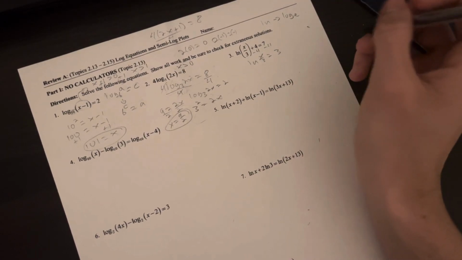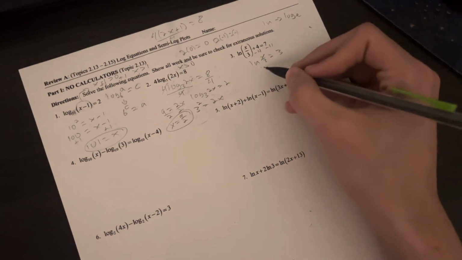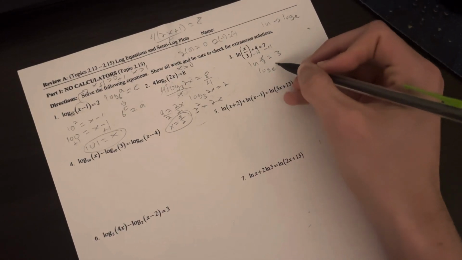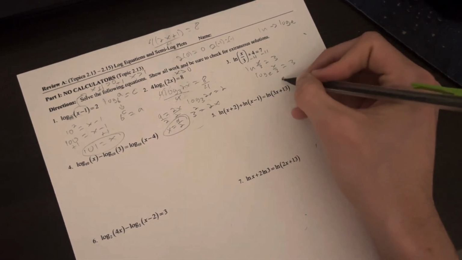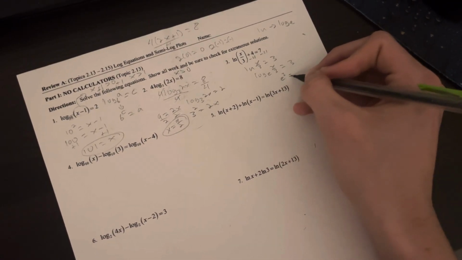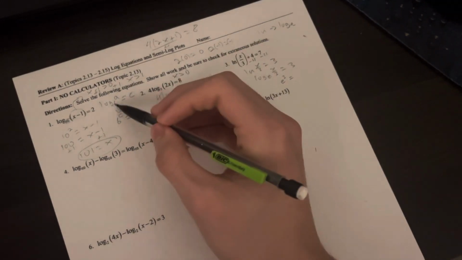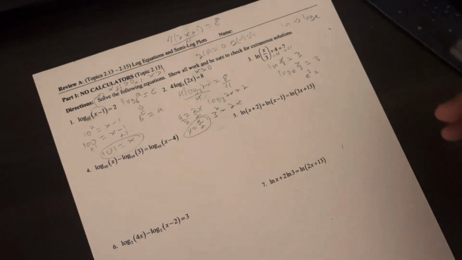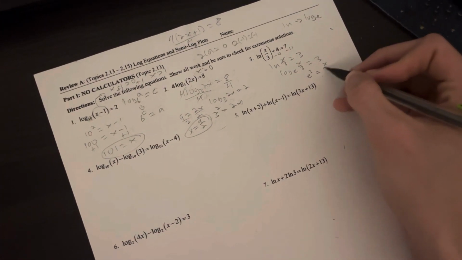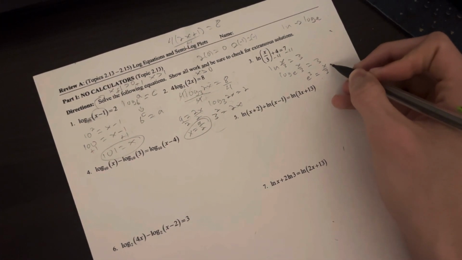So what do we do here? Remember, we have log base e of x over 3 equals 3. So e to the third equals x over 3, because remember, back to the original principle, that's what we have.